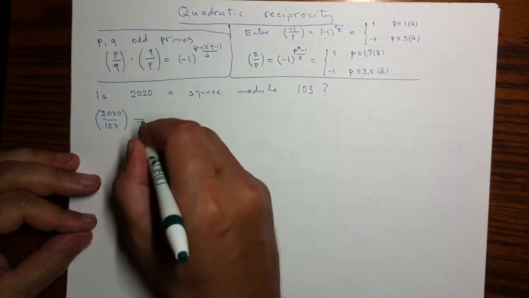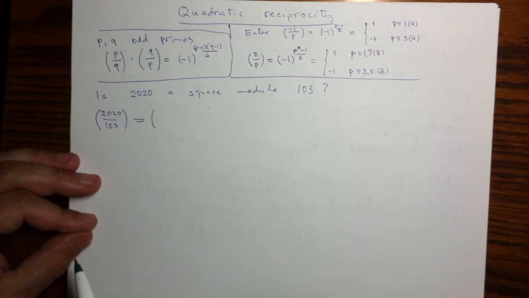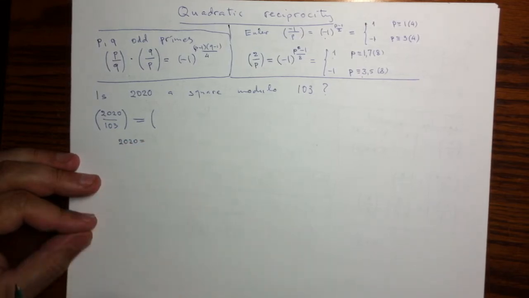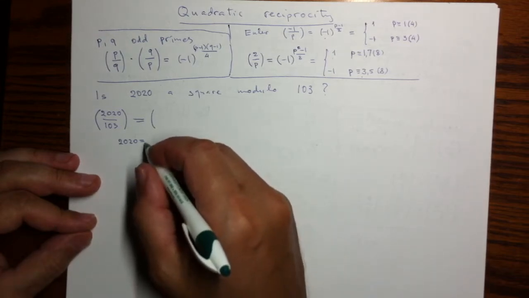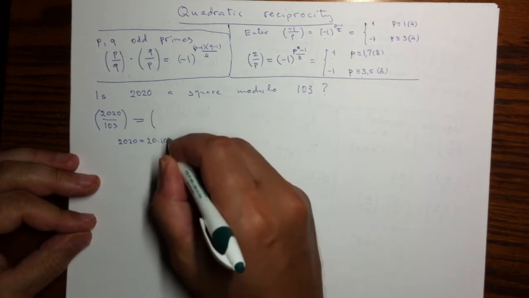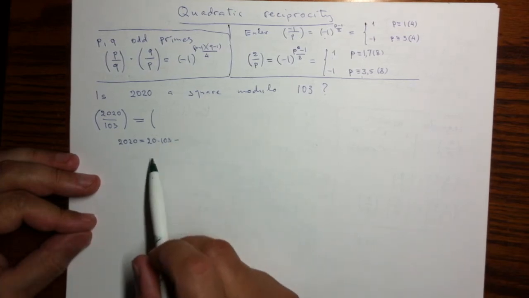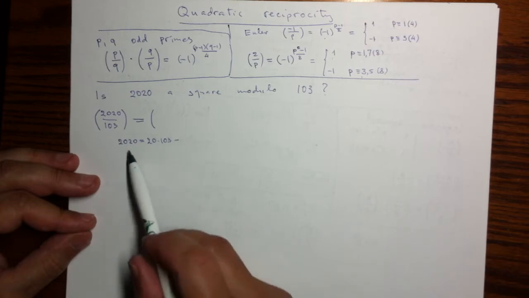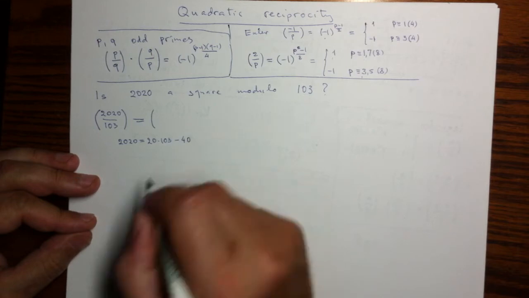So the first move we can do is to reduce the actual number down to its remainder modulo 103, or anything which we'll find convenient. So I will actually replace it not by its remainder but by the negative version of it. I can just take 20 copies of 103, and that will create 2060, and that will be too much, and then I'll have to compensate by subtracting 40.